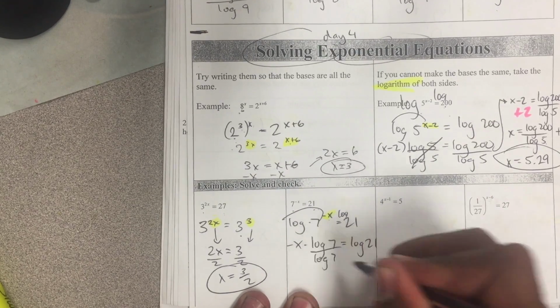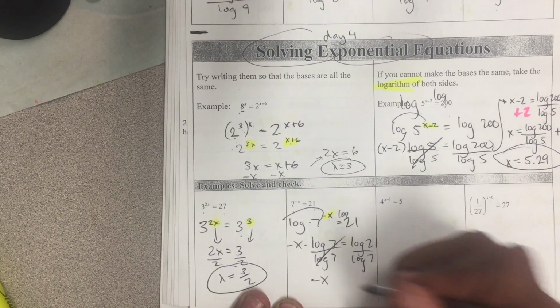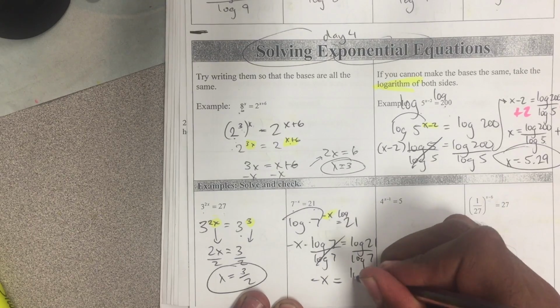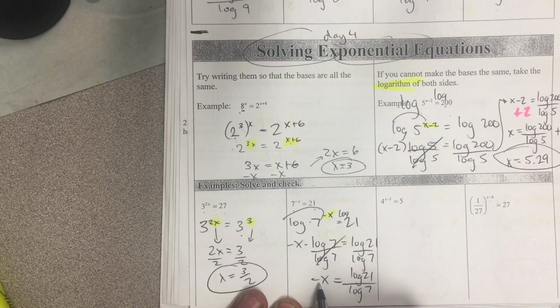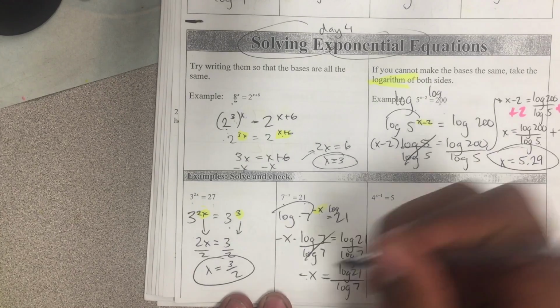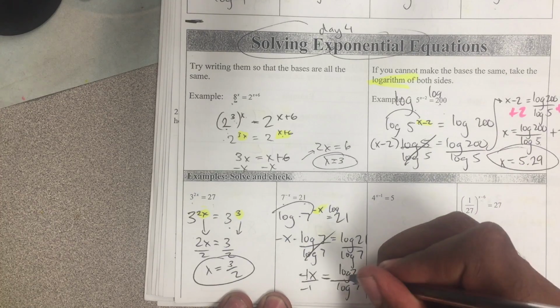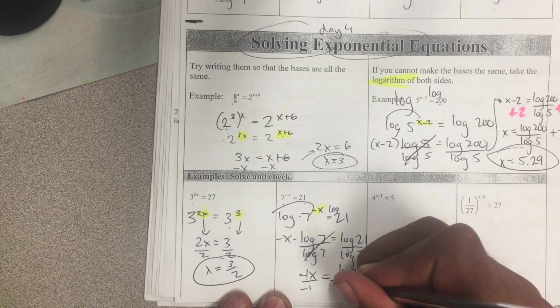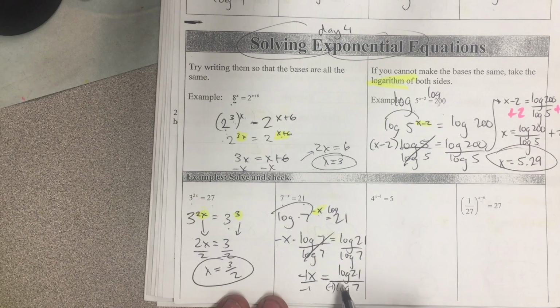Divide both sides by log 7. That's gone. Now it's negative x equals log 21 over log 7. But I've got this negative here, so I've got to divide that out. I divide by negative 1, and it just goes down here in the denominator, but it doesn't really matter. Whatever this value is equal to, it just becomes negative.